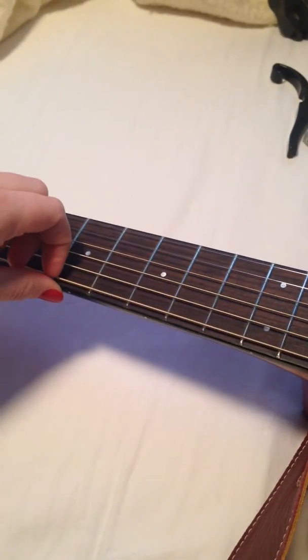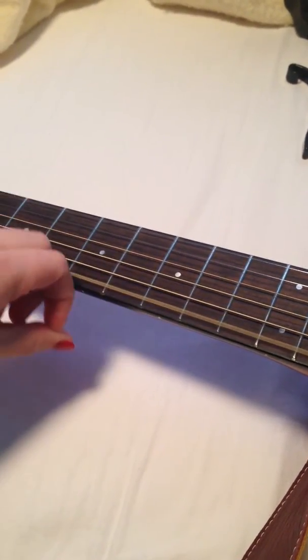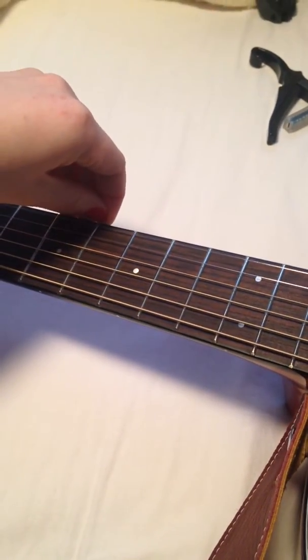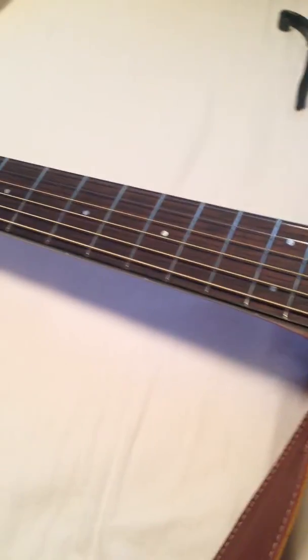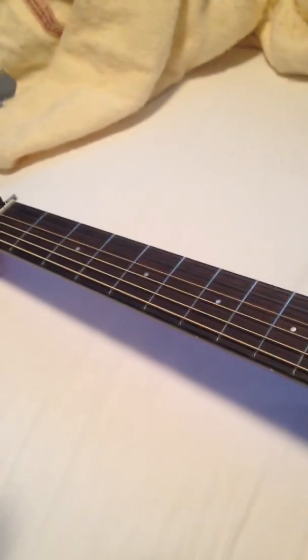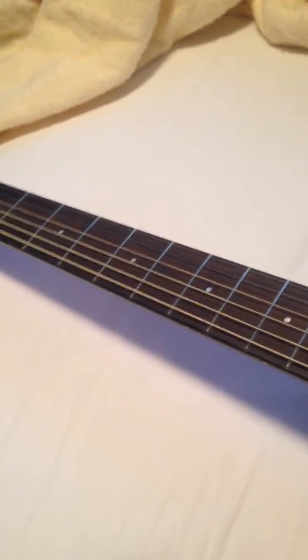This is going to be the lowest frequency. It's going to play a low note. This is an E. And then this is a higher E. It has a higher frequency because the string has a different tension, density, and length.